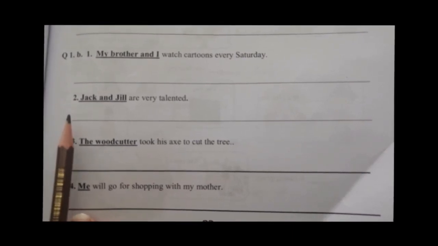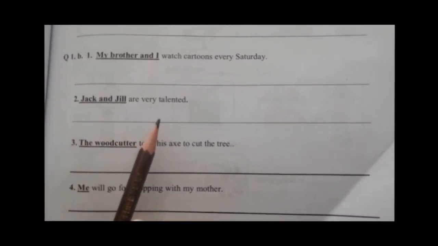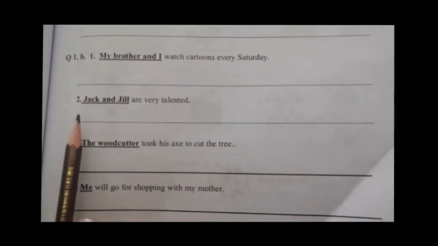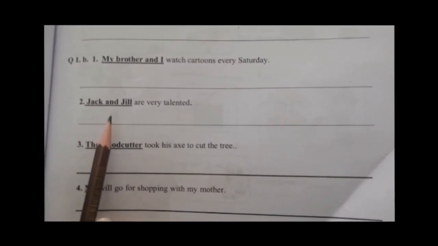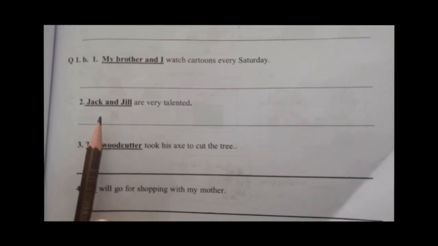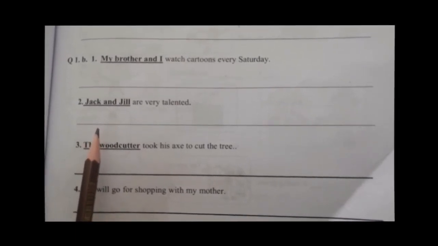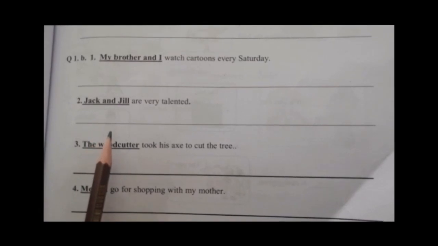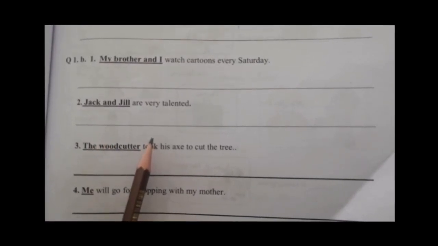Now, number 2. Jack and Jill are very talented. So, Jack and Jill, again they are two persons, more than one. So, you should be knowing which pronoun to use. Again, you are having some time to write it down in your books.